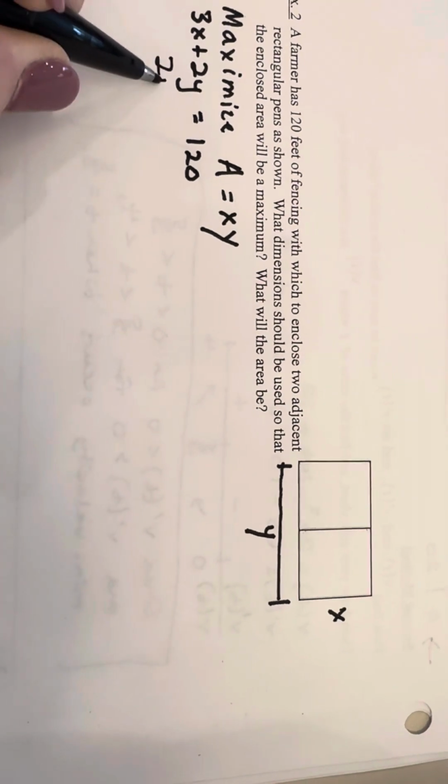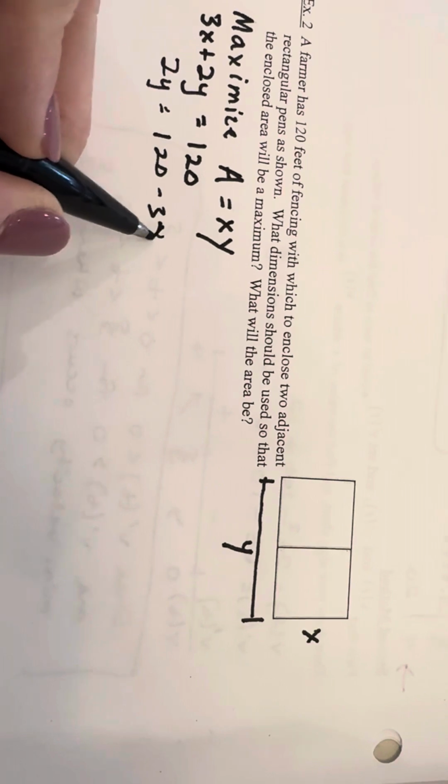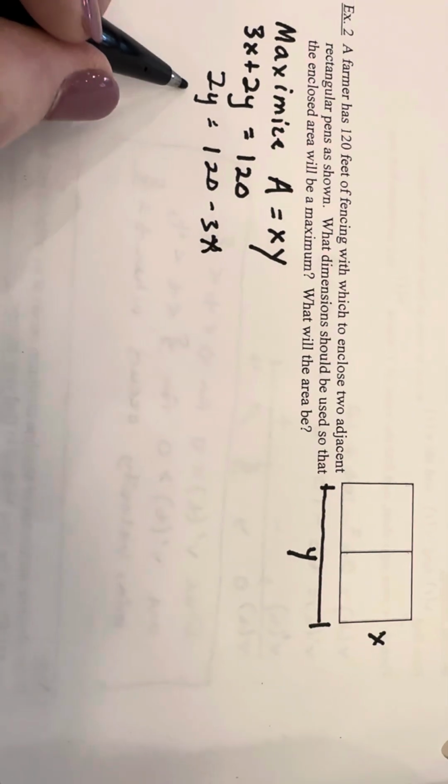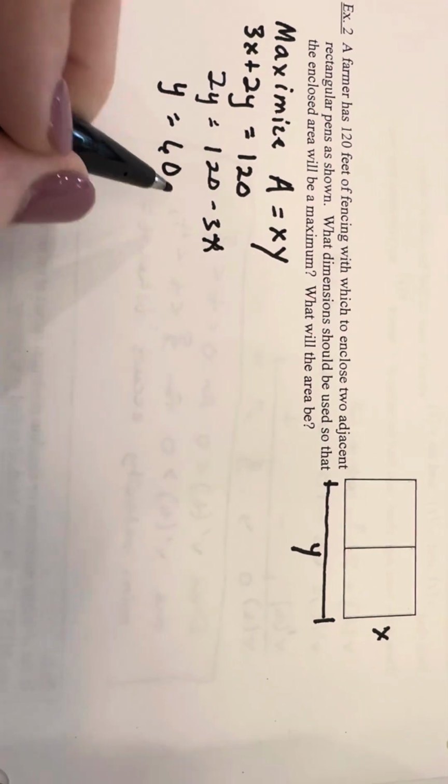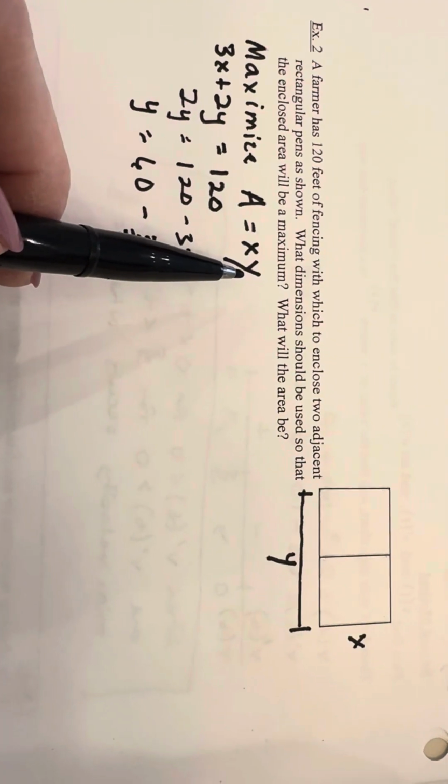Then you're going to solve for y, and you'll have y equals 60 minus 3 over 2 x. Then you're going to take this, plug it into the area, distribute, and then you'll take the derivative.